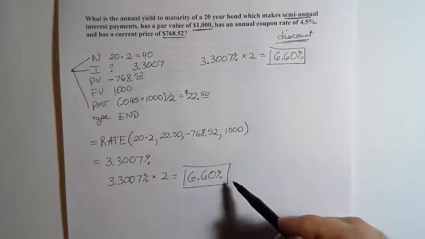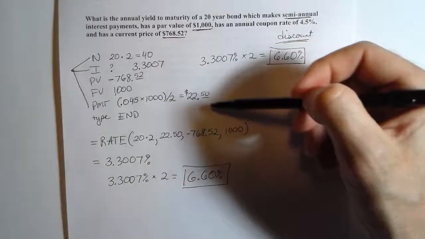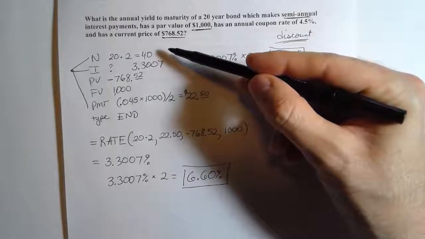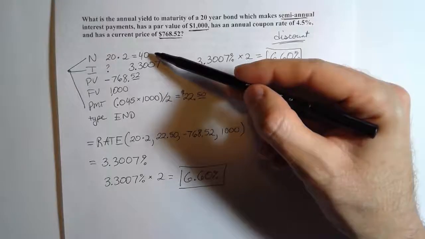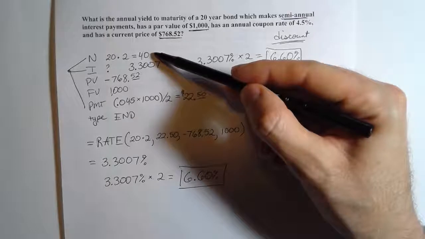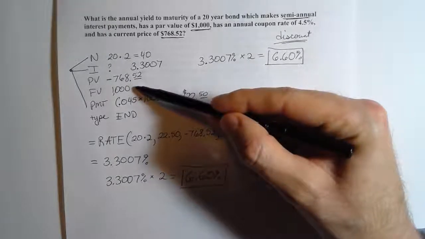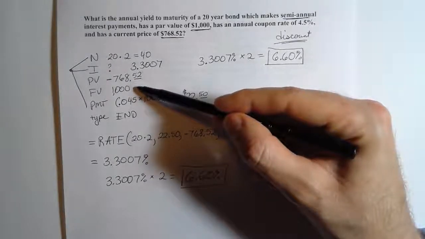Now sometimes for bonds what you will also see is a yield to call. To calculate a yield to call instead of a yield to maturity, you would follow fundamentally the same process here. However, N would be a little bit different because N, instead of being the number of periods until maturity, would be the number of periods until the issuer of the bond calls it early. And the future value, instead of possibly being par value, might be a number that's slightly different because it might be a different value that the company has to pay if they buy the bond back early.